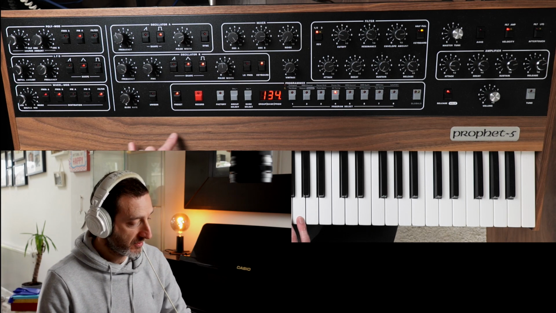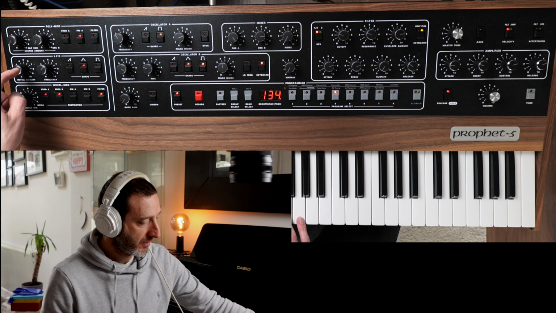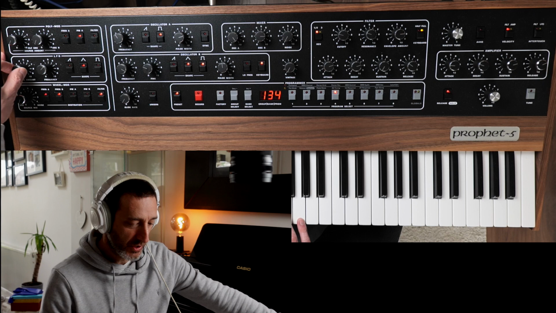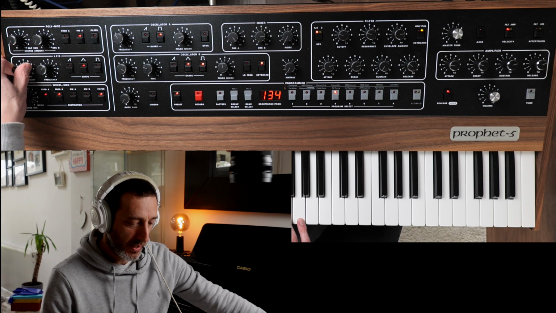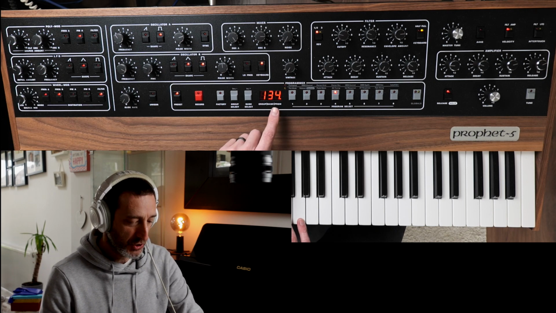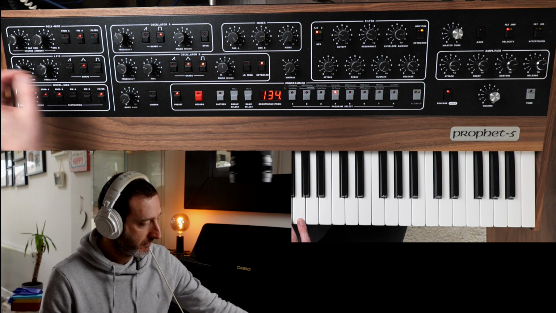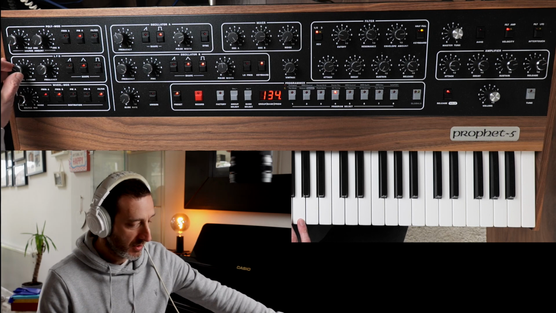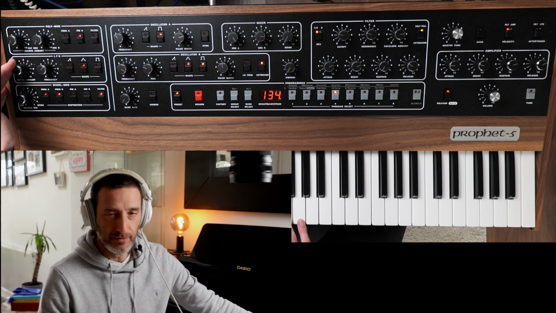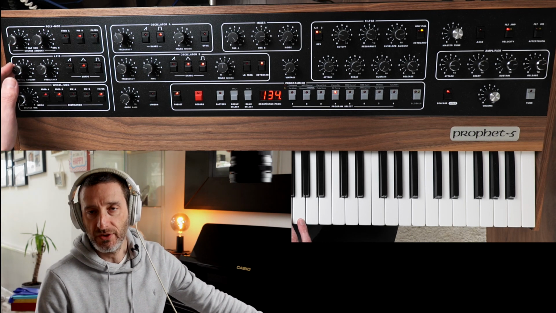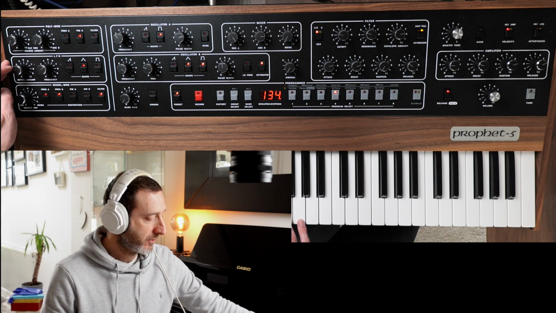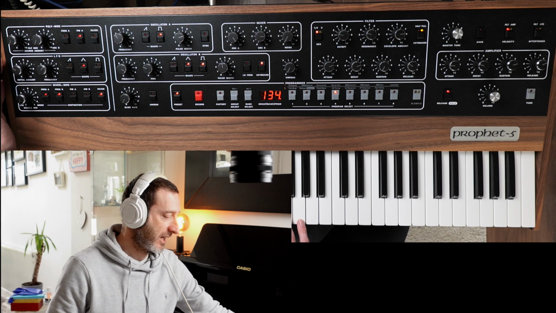Also, the Prophet 5 has this wonderful feature that, when in preset mode, if you turn any knob, you reach a point where the display shows you a little red dot. That little red dot is reached when the position of the knob that you're touching is the position at which it was recorded when the sound was saved. So basically, that's the actual value. The knob right now reflects the actual value.